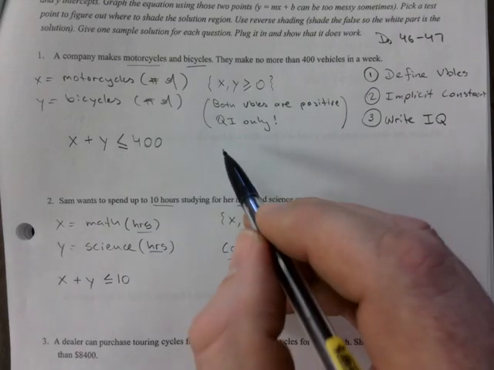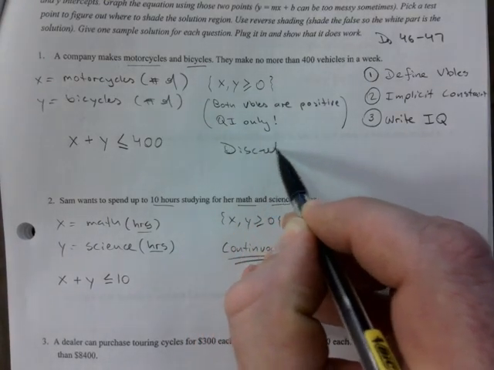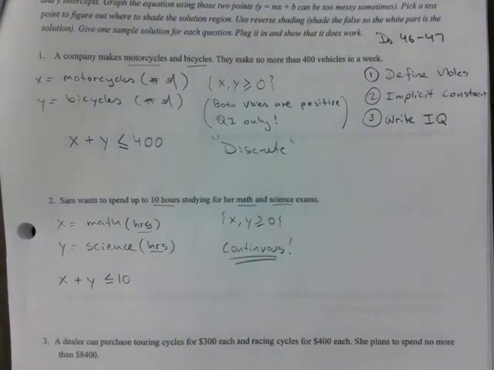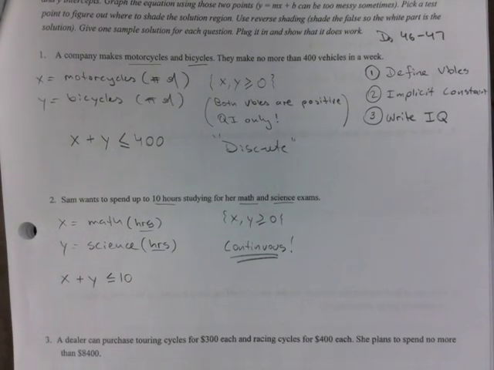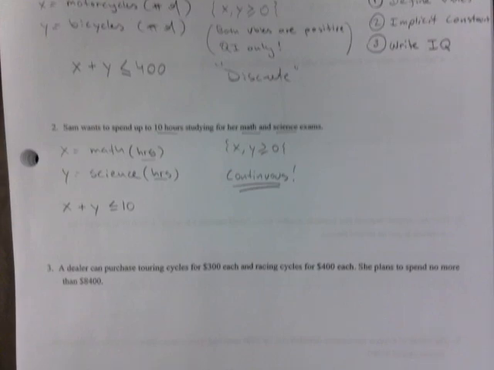Continuous data. Discrete. This one was discrete. I threw that in after, right? So whenever it's number of, discrete. If it's hours, liters, kilometers, anything like that, that's continuous. Anything you can measure. Okay.